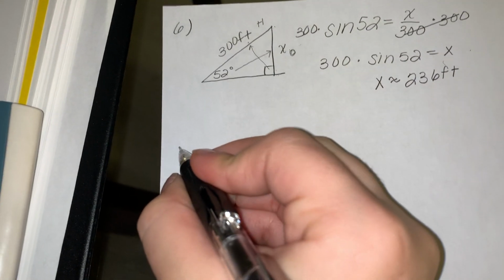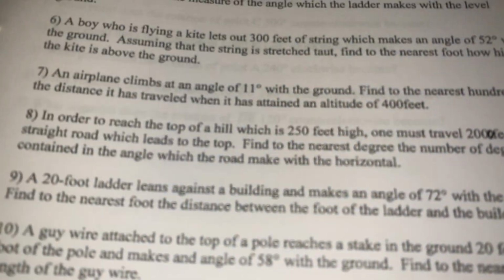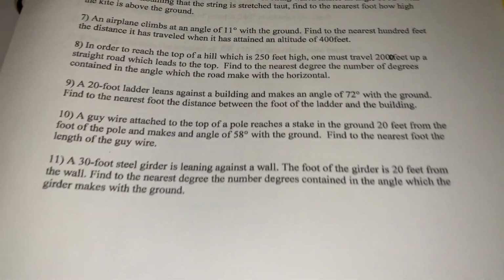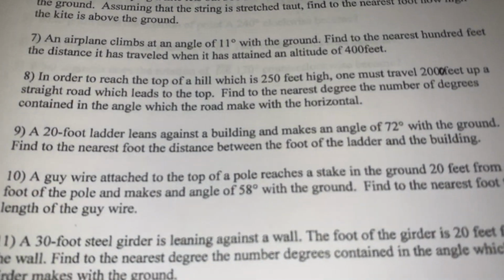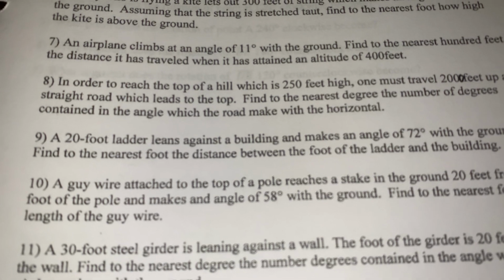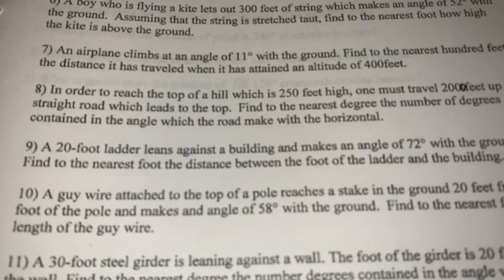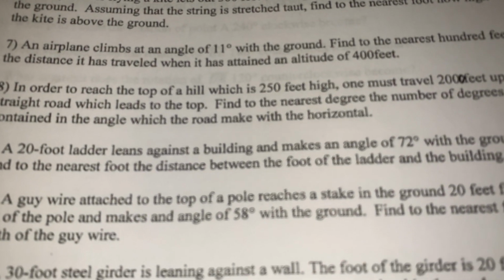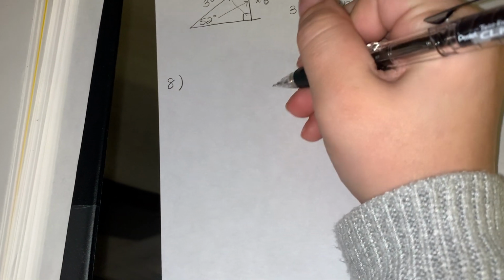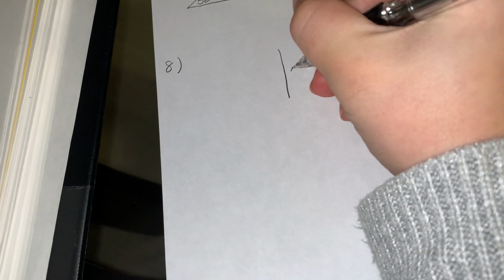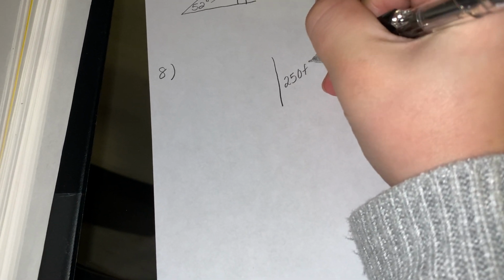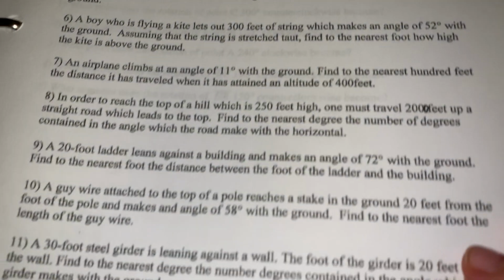Let's keep going by doing number 8. Now, number 8 is kind of the rare one in this case. And you're going to see why when we actually read it, especially what they're asking for in the end. It says, in order to reach the top of the hill, okay, so I have this hill, which is 250 feet high. I'm not going to actually draw a hill, but we know that from the top to the bottom of the hill, it's 250 feet high, right?